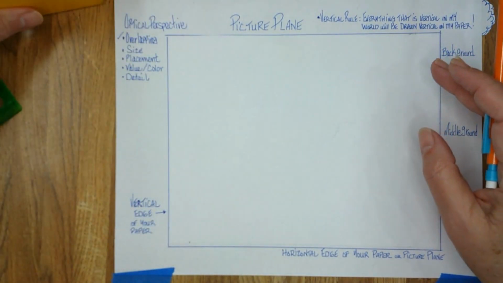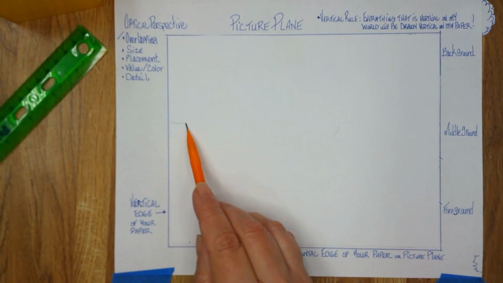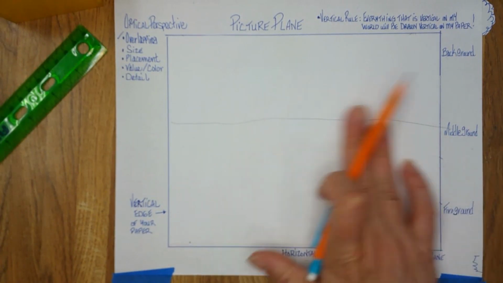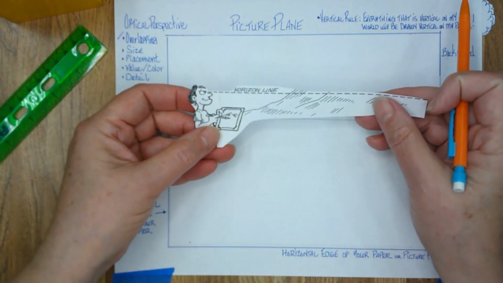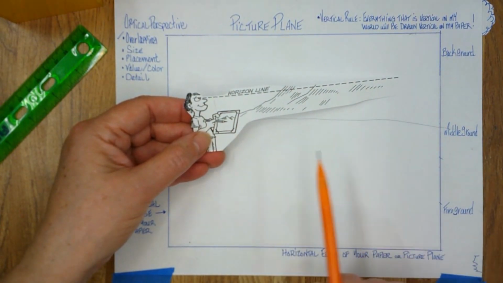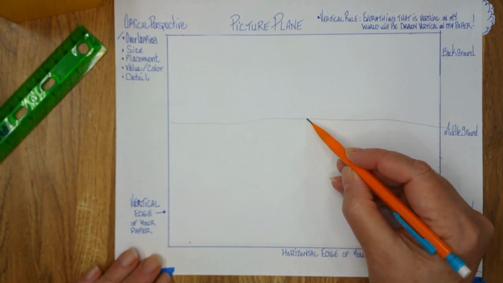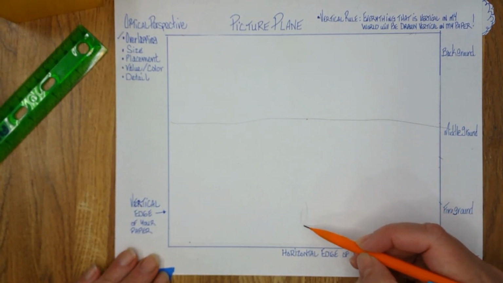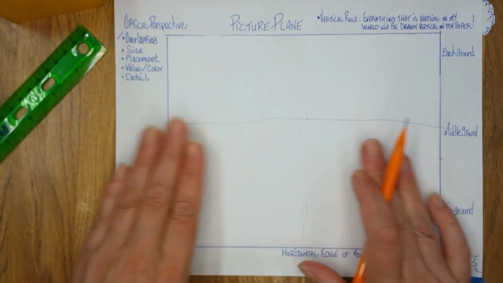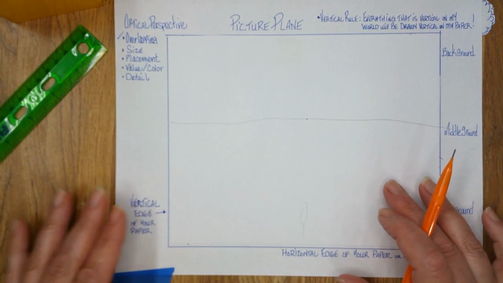So first thing we need to do is find yourself a horizon line, and again, the horizon line represents your eye level. So it represents you standing here. And the vanishing point represents where you are in this space. So you would be here, standing here, looking back. And your eye level would be here.